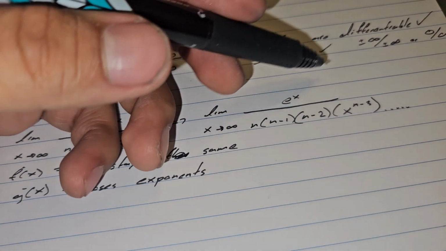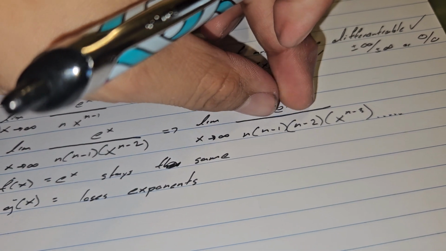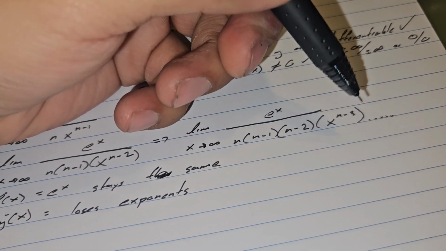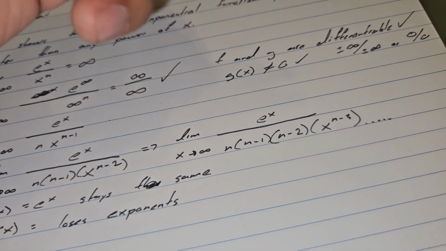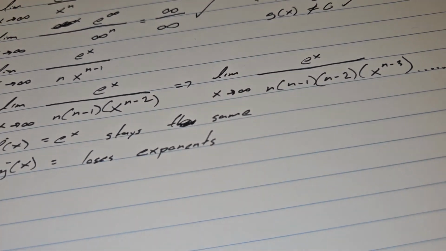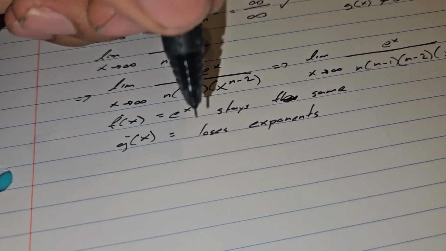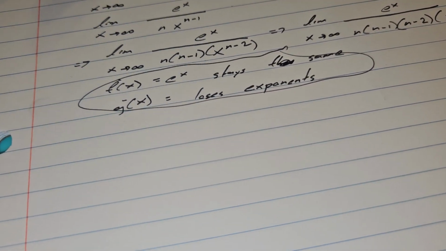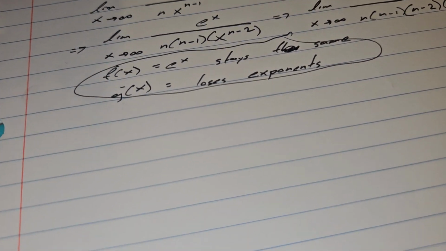So as this goes up, it increases to infinity so much faster than this one. Why? Because the denominator is decreasing in power. The more derivatives you take, the more it decreases in power. So now we can go ahead and write down our answer.